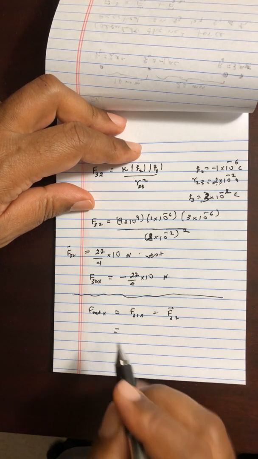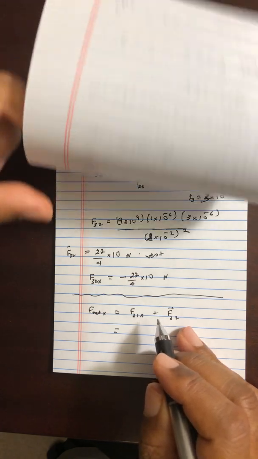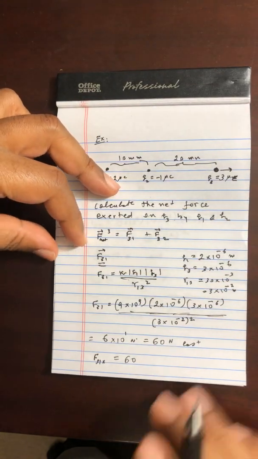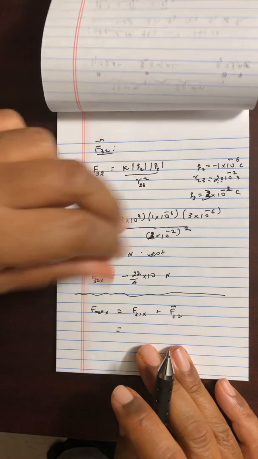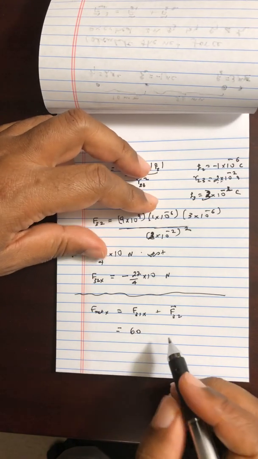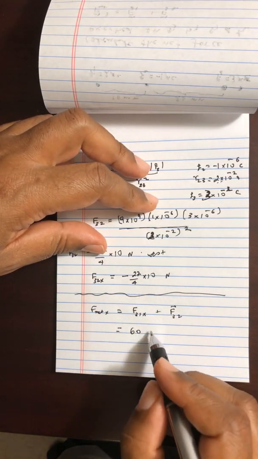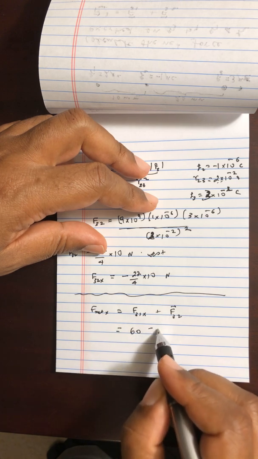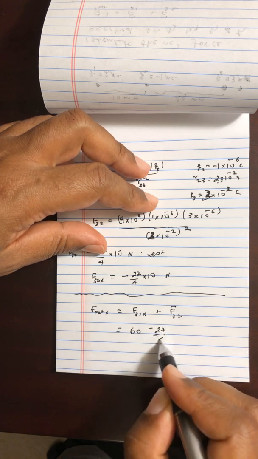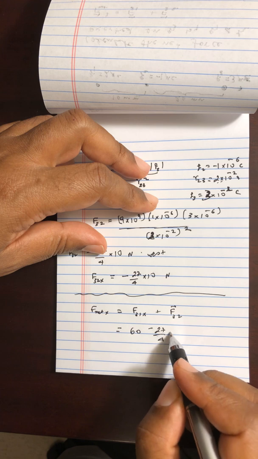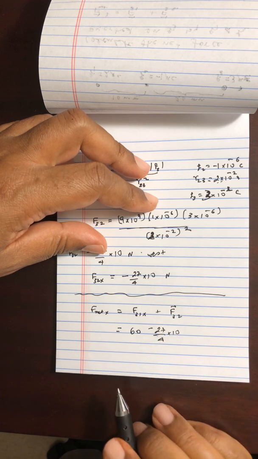Okay, so we have these numbers. This one is 60 to the right, positive, and this one is negative. Okay, minus 27/4 times 10.